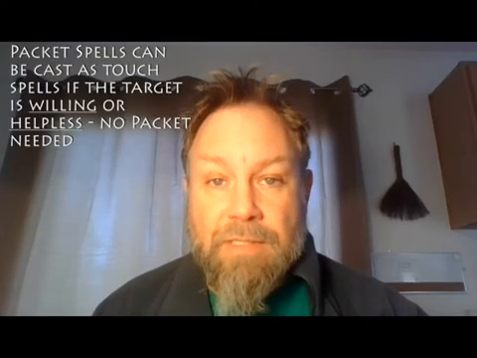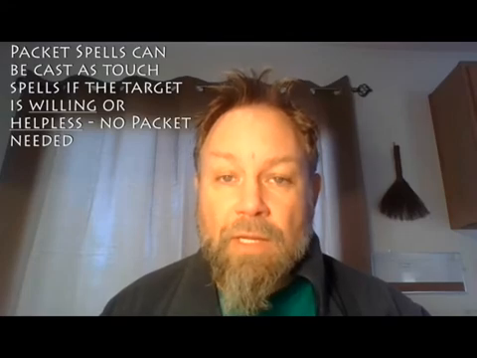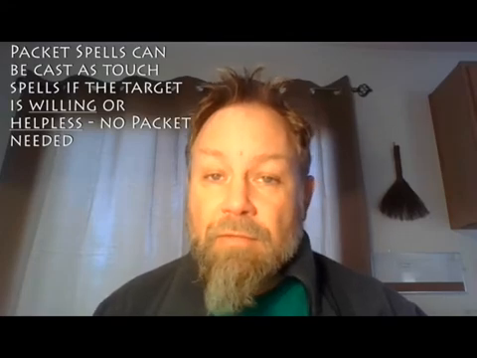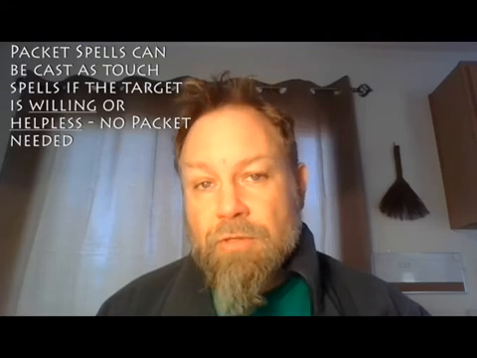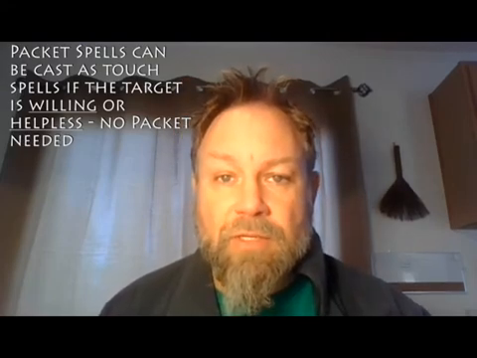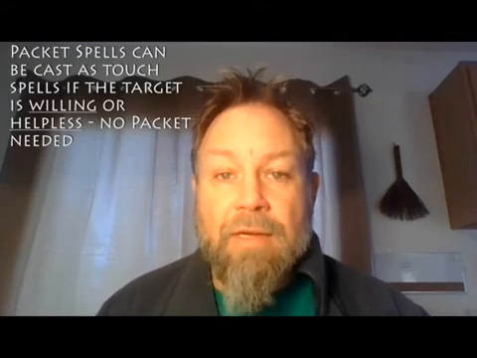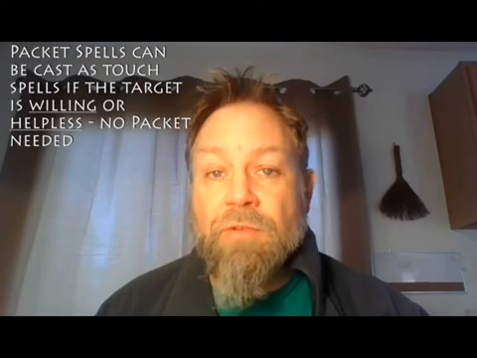Interestingly, all packet spells can be cast as touch spells on a helpless or willing individual. And if you do that, you don't need the packet. So you could, without the packet, cast the spell, have your hand within 6 inches of someone else that was bound or paralyzed or whatever, and complete your spell, and it would go off just as if you had hit them with a packet.